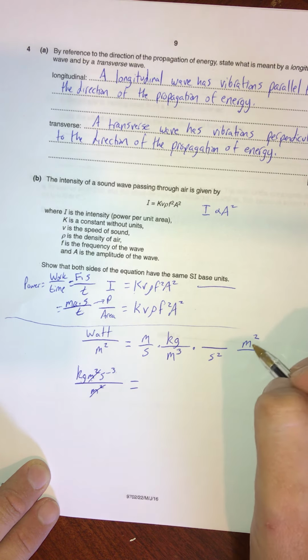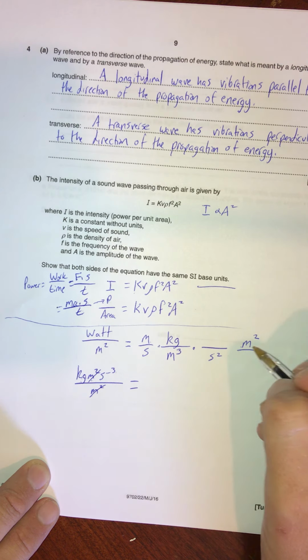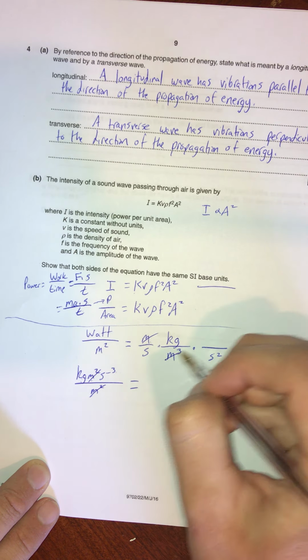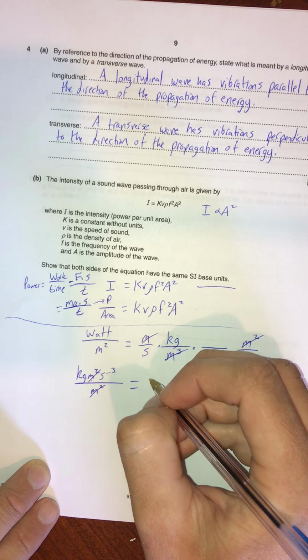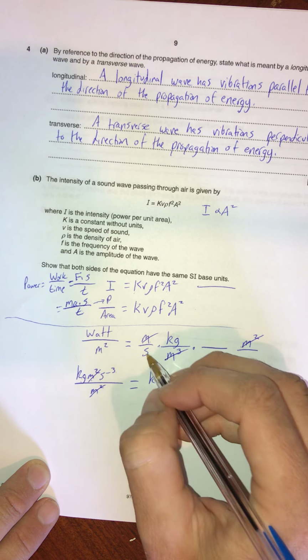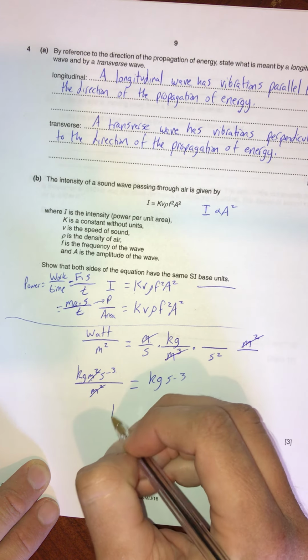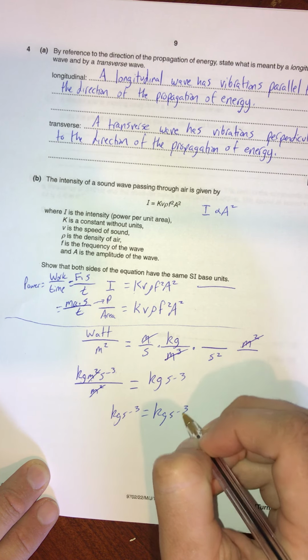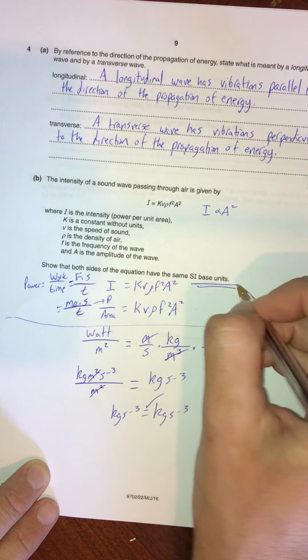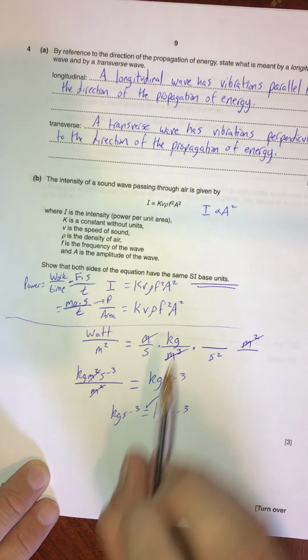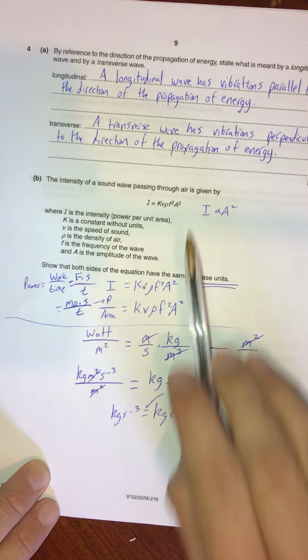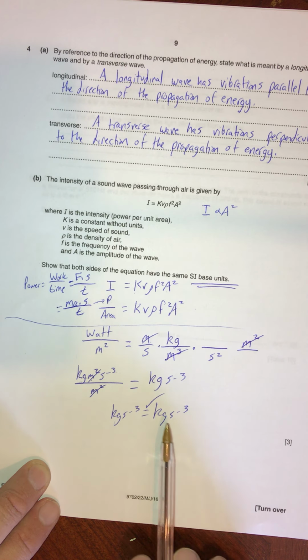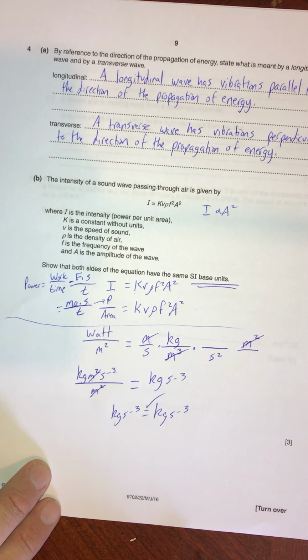And on the right side, these meters squared are going to combine with this meter to give us meters cubed, which will cancel out these meters cubed down here. And so we also get kilogram per second cubed, and so a kilogram per second cubed is equal to a kilogram per second cubed. And so we've shown that they have the same SI base units. The base units of intensity and the product of all of those terms is kilogram per second cubed.